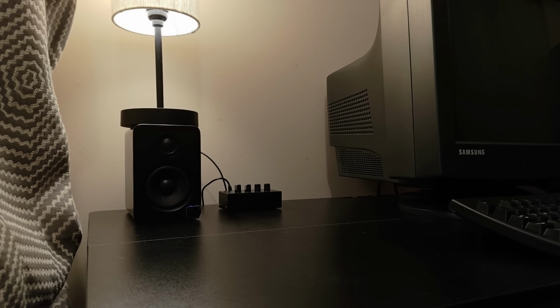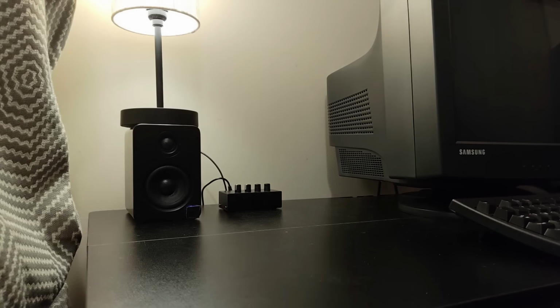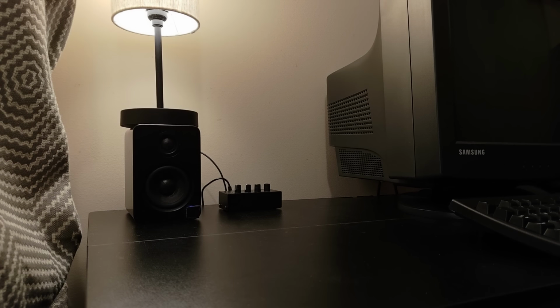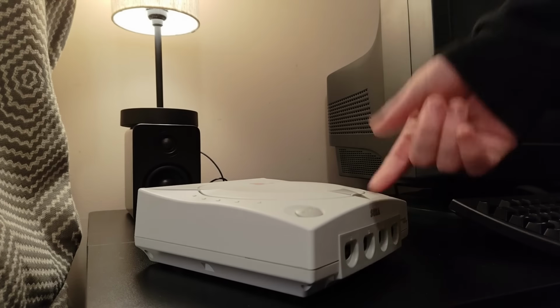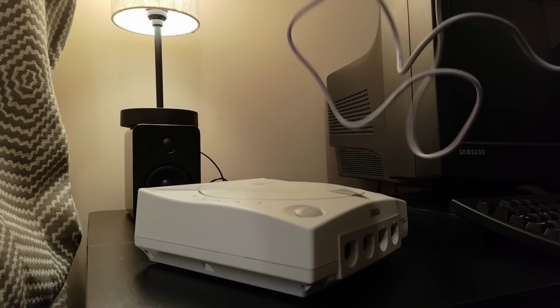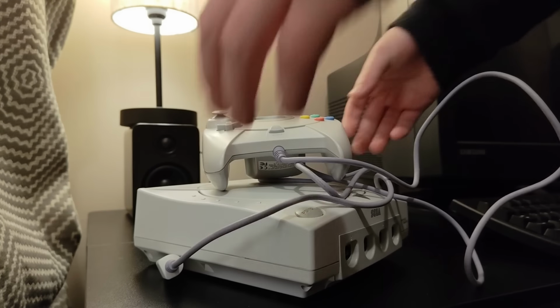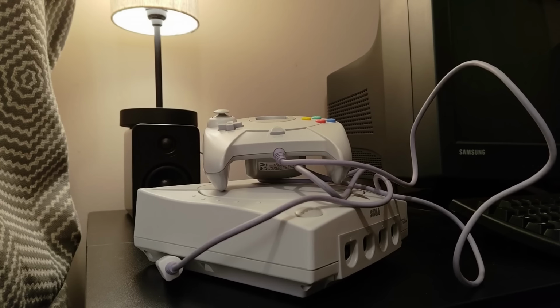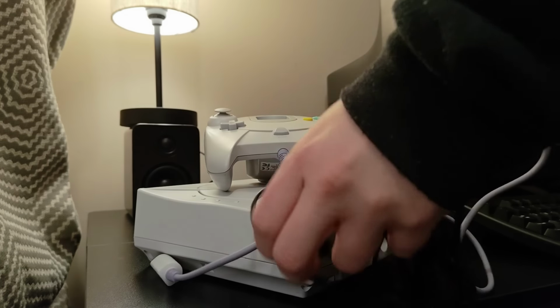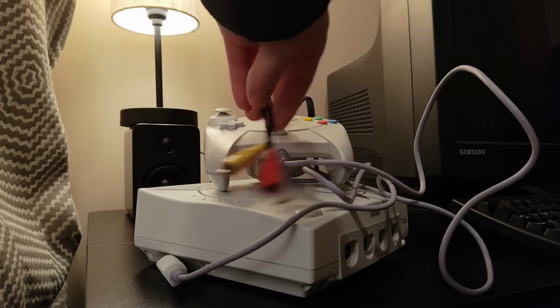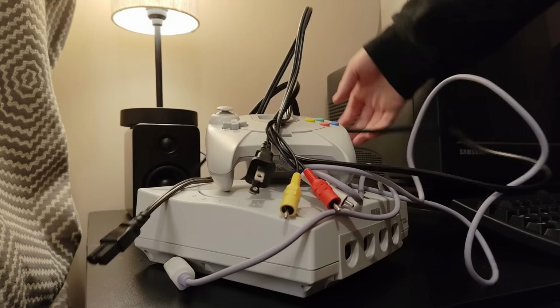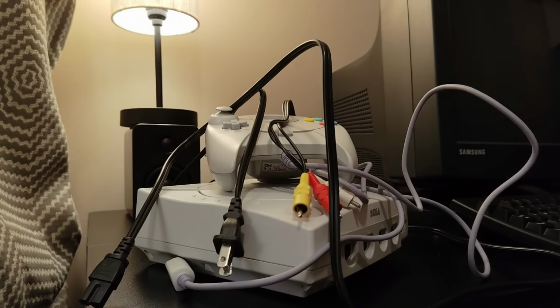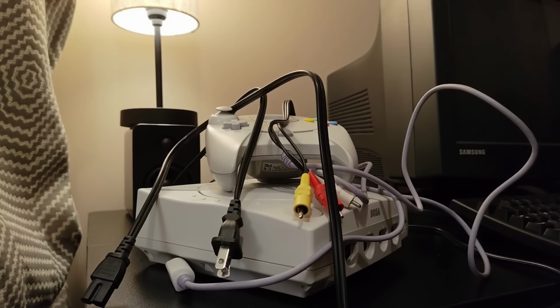Okay. Let's make a Dreamcast game. Let's put that there. The controller. Very good. And the AV cable. Let's see. That. Plug. We have that too. Gotta make sure we have the discs.